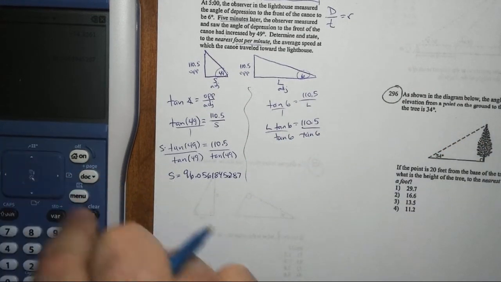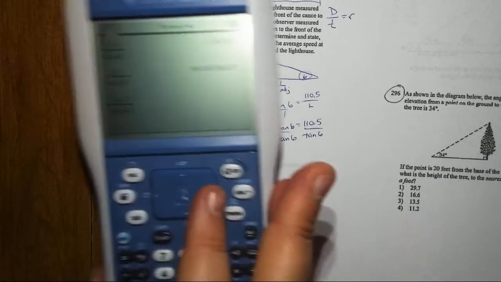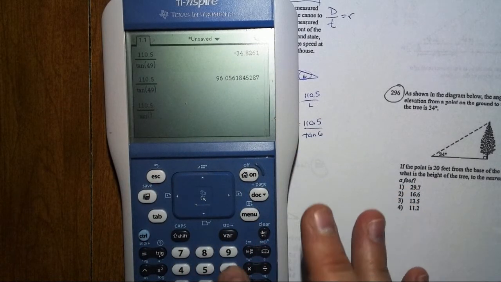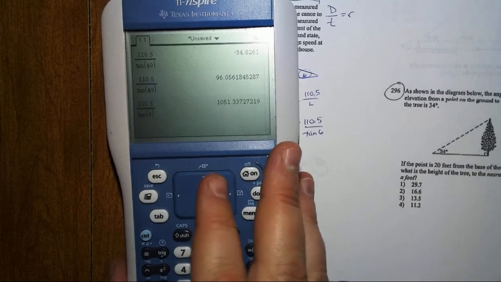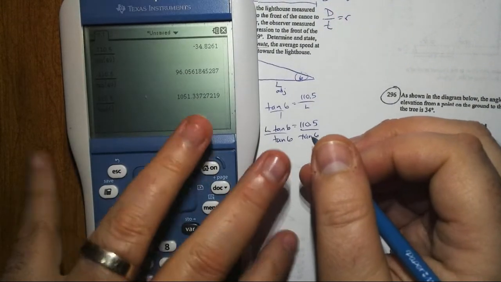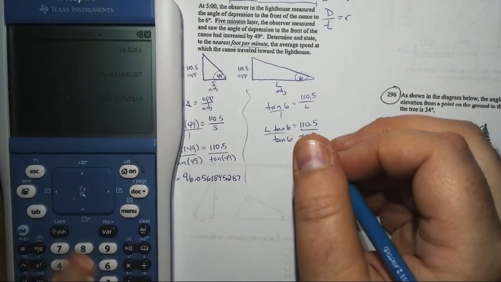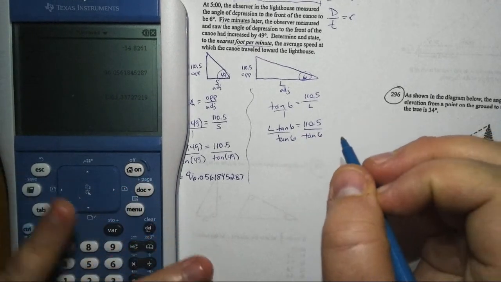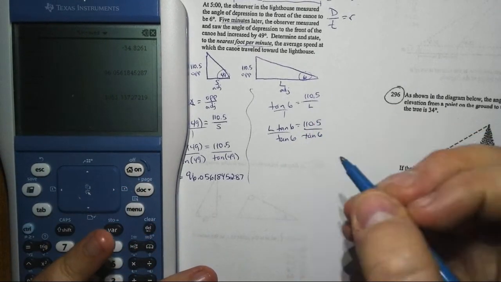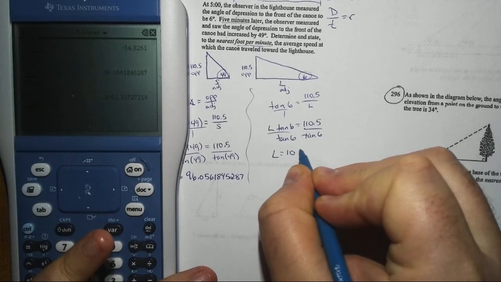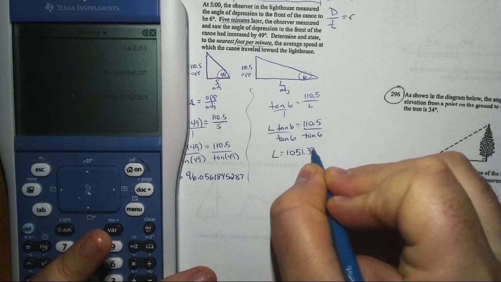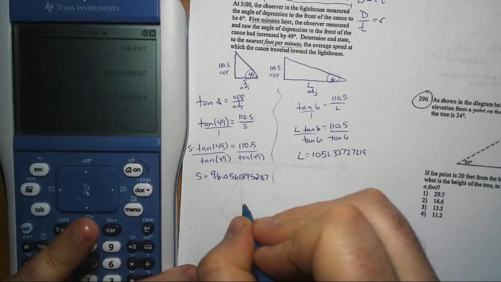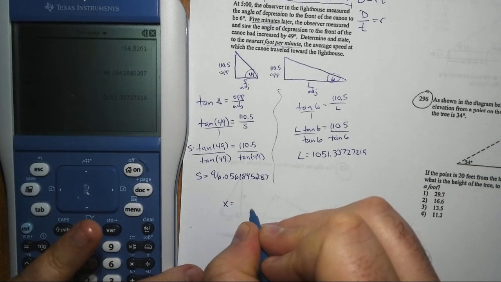All right, I'm going to pull back the question we just did, change 49 to 6, and there's my answer. So this is 1,051.33727219.